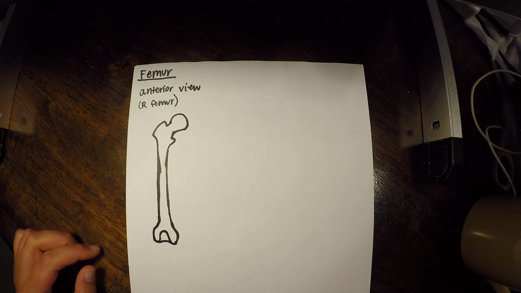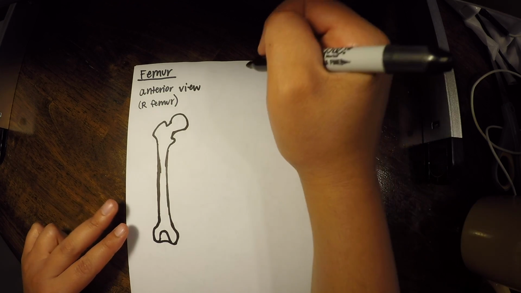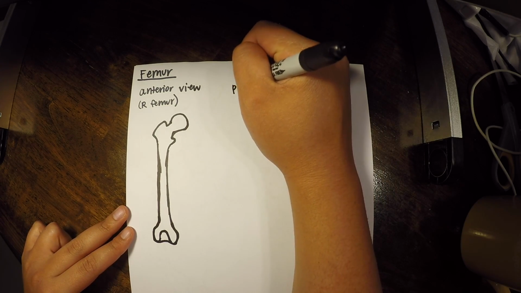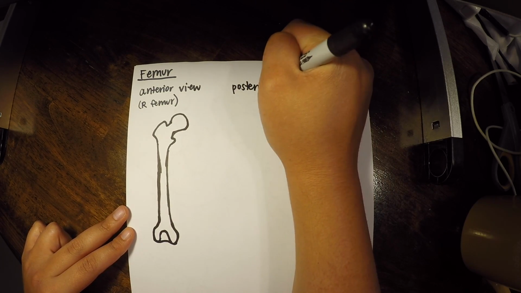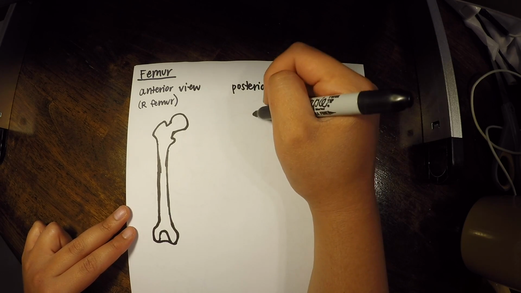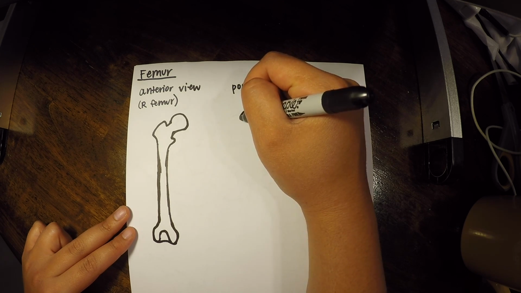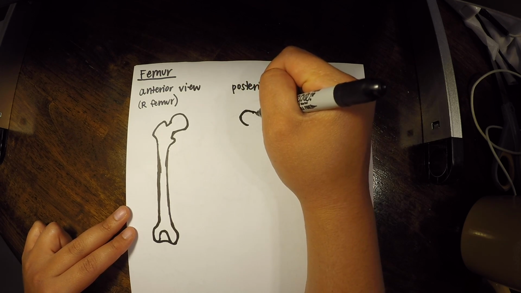Alrighty, that's our anterior view, and then while we're at it, let's also draw our posterior view. I'm going to try to make these match up, but we'll see how it goes.